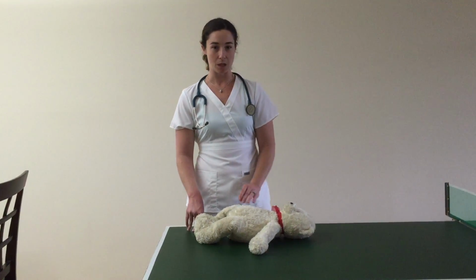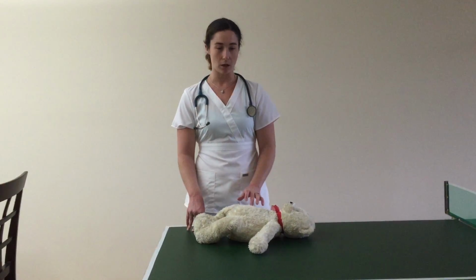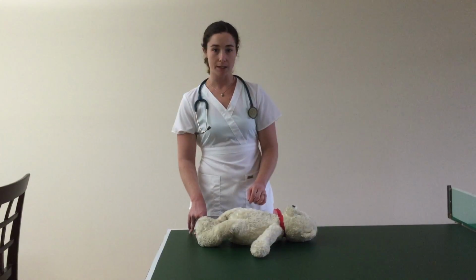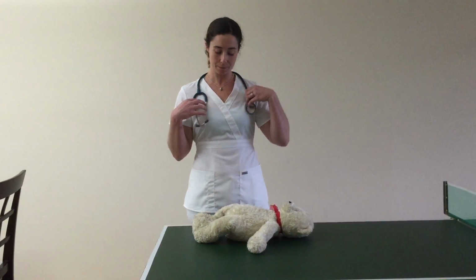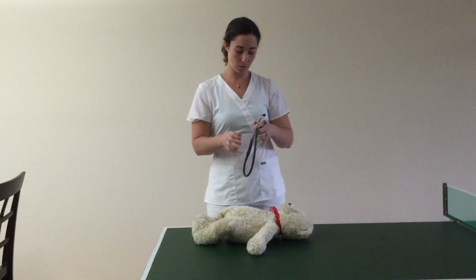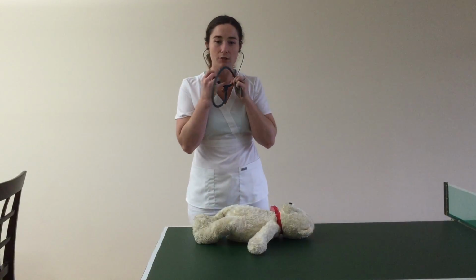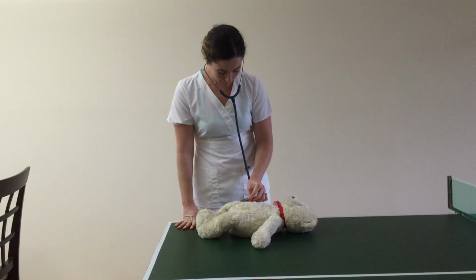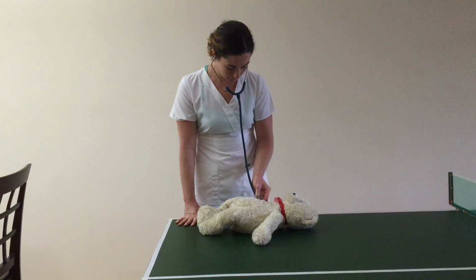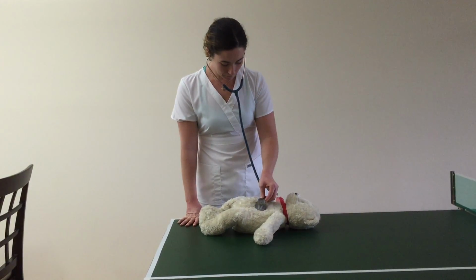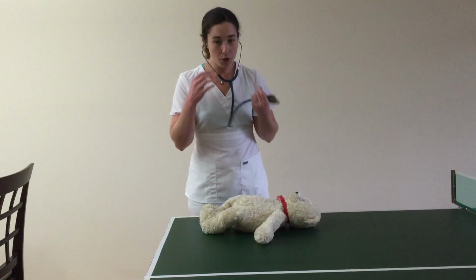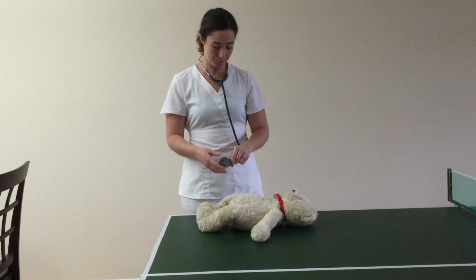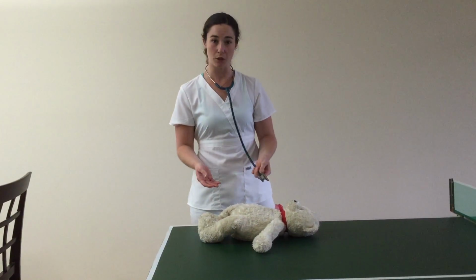The next step is auscultation. You're going to auscultate all four quadrants of the abdomen, and then we will also listen to the arteries for any bruits. So you begin with listening in the right lower quadrant. Normal bowel sounds are 5 to 30 clicks or gurgles per minute. Anything hyperactive would be more than that.